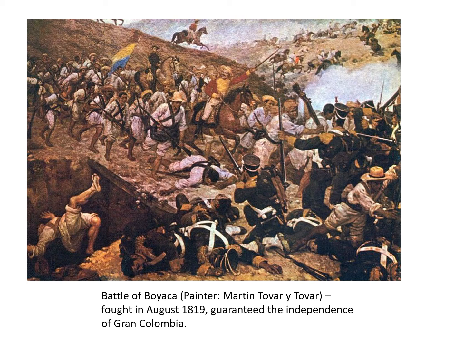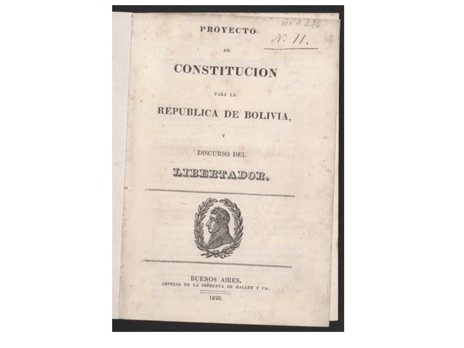So Bolívar was both a masterful general, but he was also a political thinker. And this is a constitution that he wrote for the Republic of Bolivia, which, yes, you guessed it, is named after Bolívar. We need to think then of Bolívar as a kind of a combination of both George Washington and Thomas Jefferson, as a great general, but also as a great political thinker who had very specific ideas about the importance of creating republics as opposed to monarchies in Spanish America.